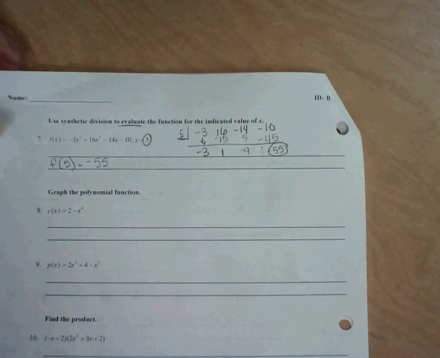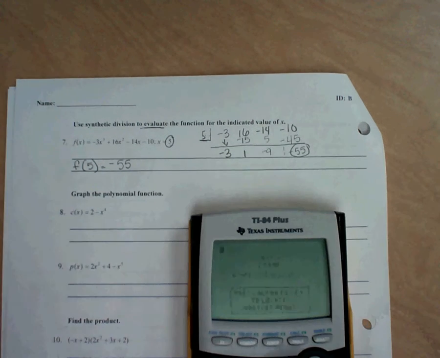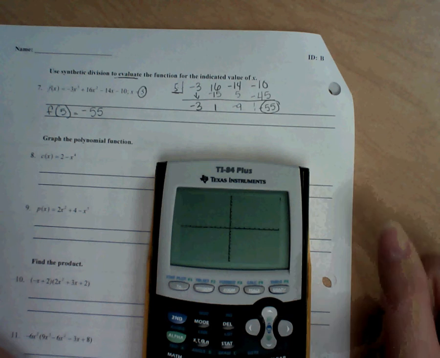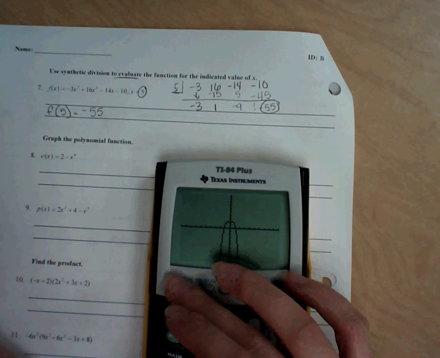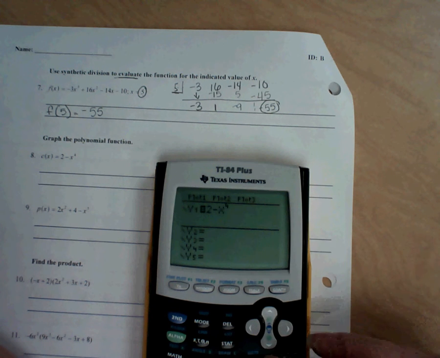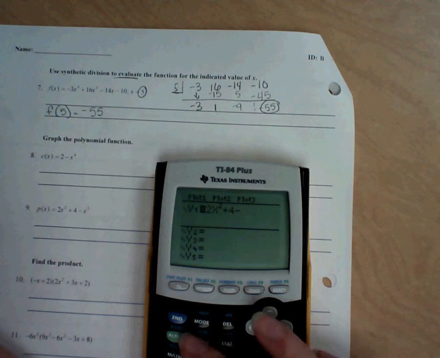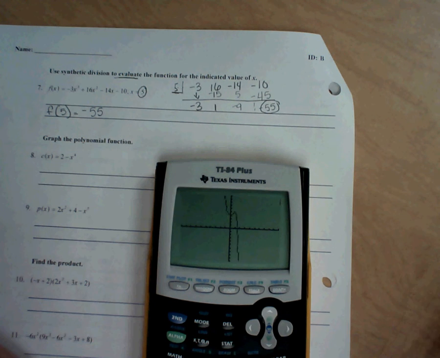Number 8, you have to graph it. You can graph this just on your calculator. Going y equals 2 minus x to the 4th, a regular window. That's all it's looking for, is if you can plug these numbers in and graph that. Y is equal to, clear this out, 2x squared plus 4 minus x to the 5th. And there's your graph.